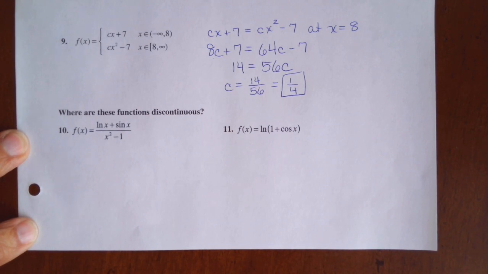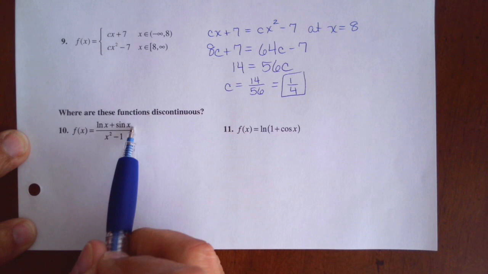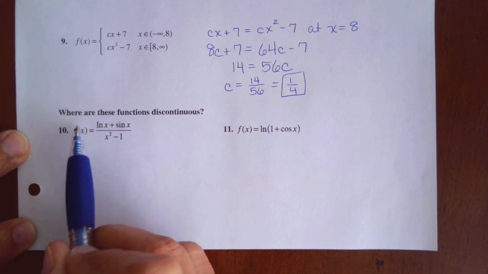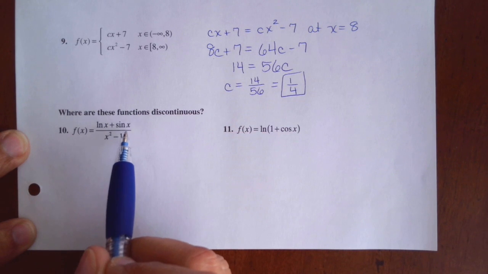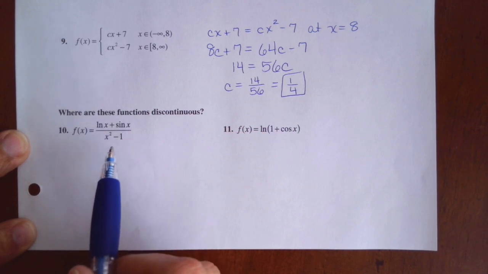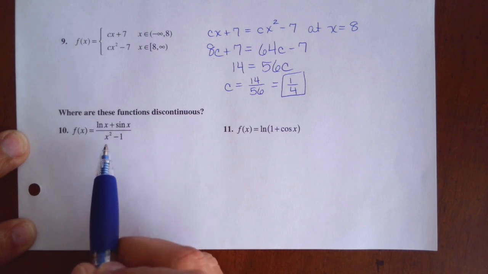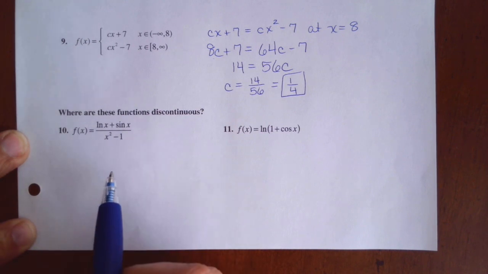The reason it's not my answer is because I don't have a polynomial up here. I have a logarithm and I have a trig function. So the domains of those are different, okay? All right, so I need to look at the domains of everything and then kind of put it all together.